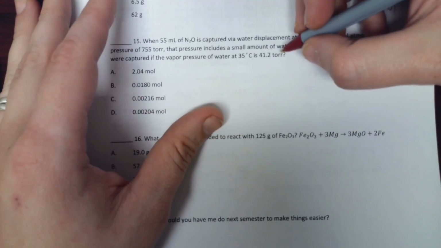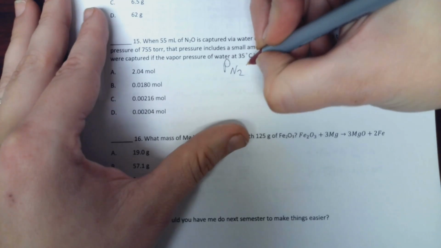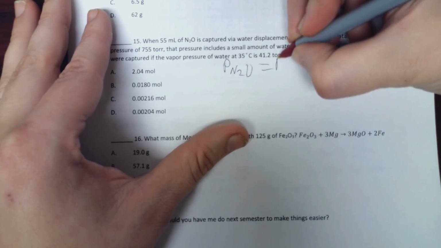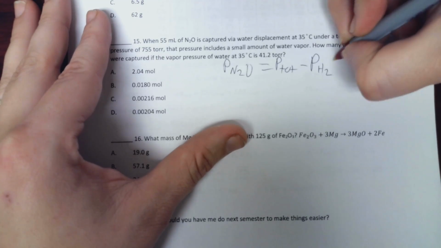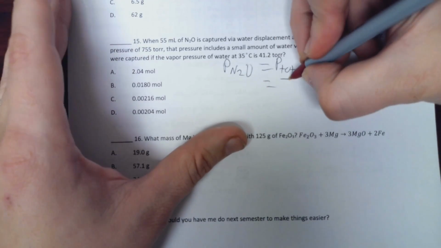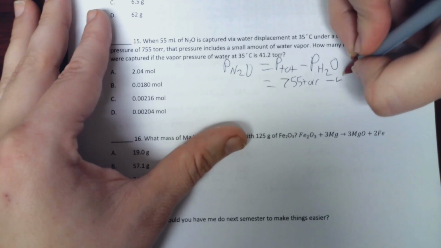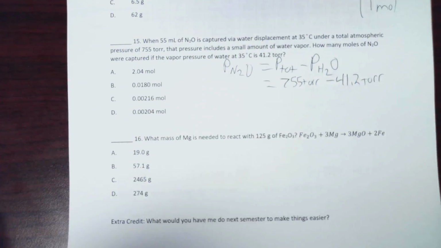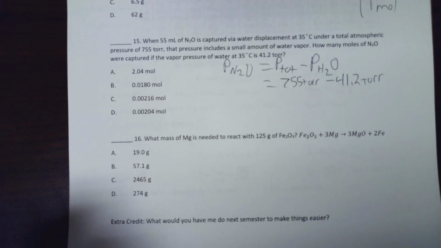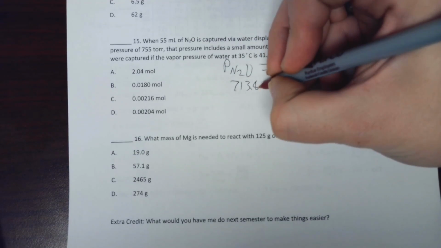At 35 degrees, step 1: P N2O is going to be equal to the P total minus the P of the water. 755 torr minus the 41.2 torr. That's going to be 713.8 torr.